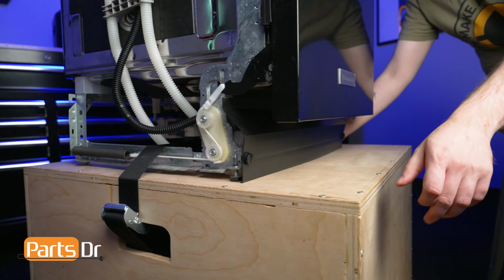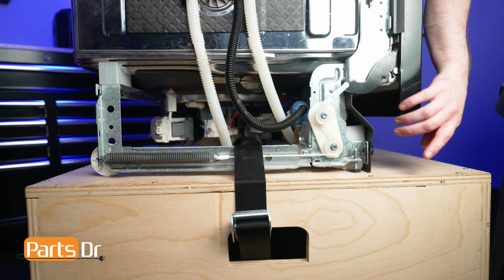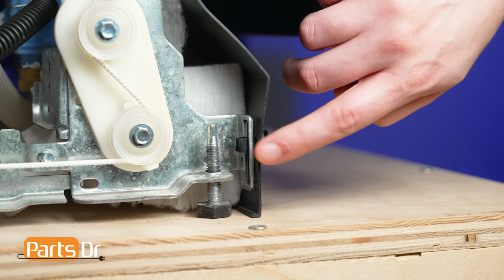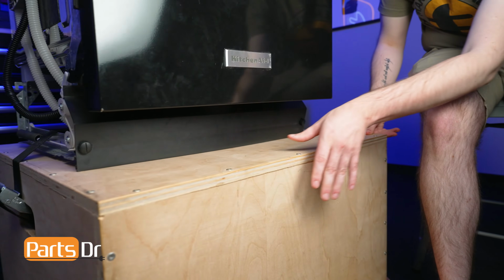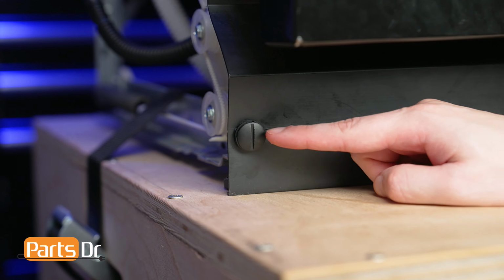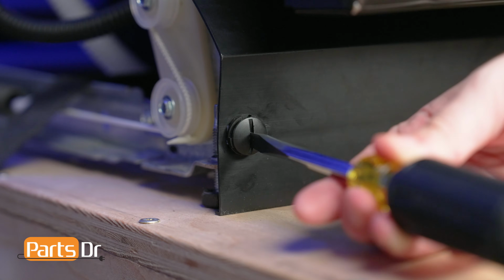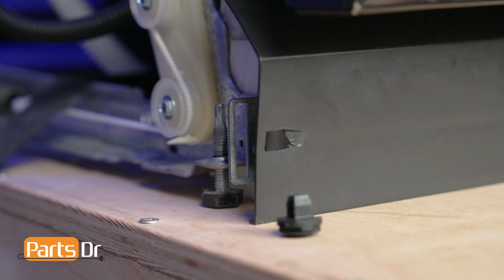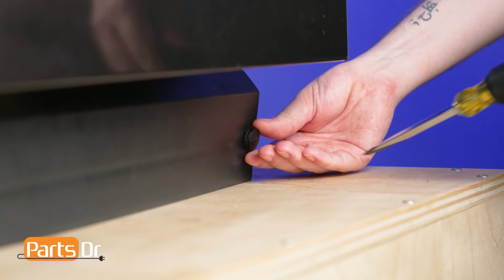The access panel retainers are used to secure the access panel to the dishwasher's frame. The retainers are locked when they are oriented vertically. Using a flat-headed screwdriver, turn them a quarter turn to the left to release the locking mechanism.